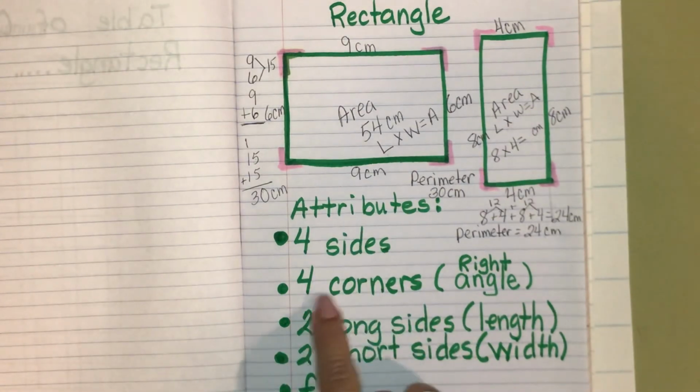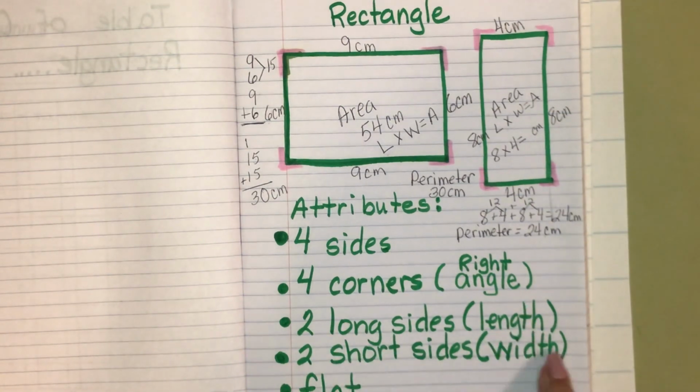Also the attributes, and we're going to learn more about right angles. That's going to be a page in our book. And also we're going to remember the length and the width.